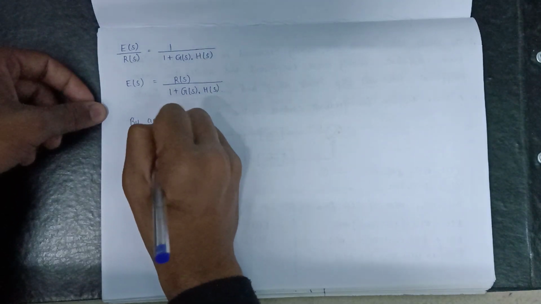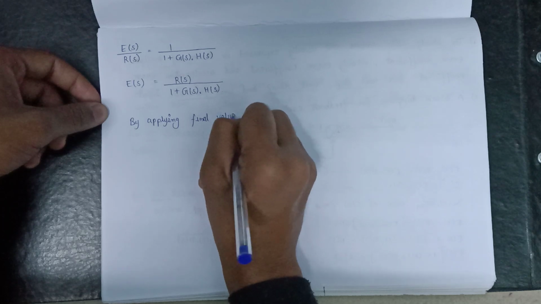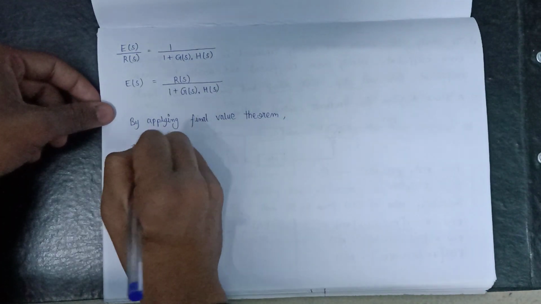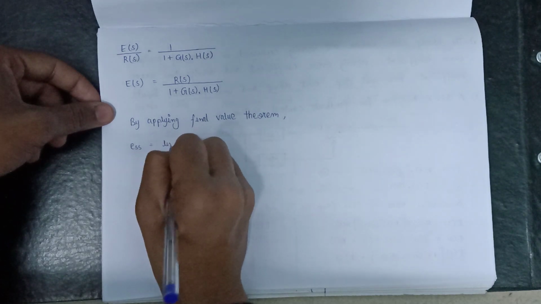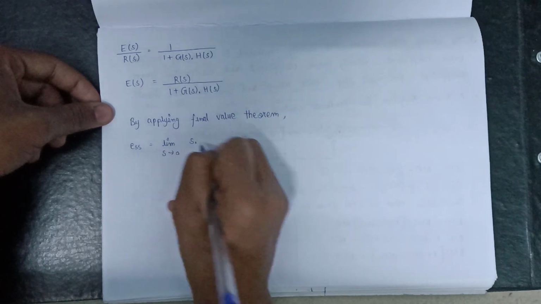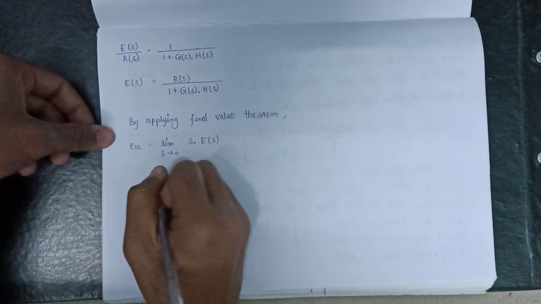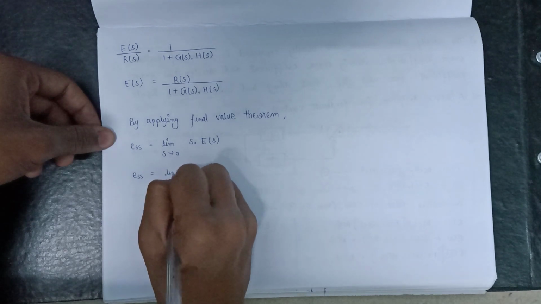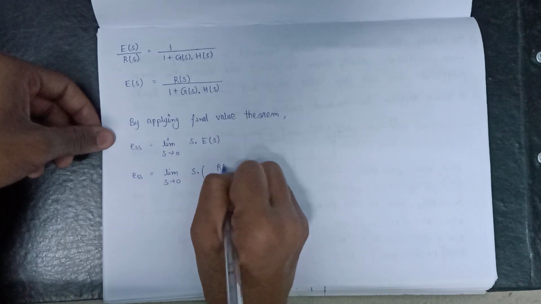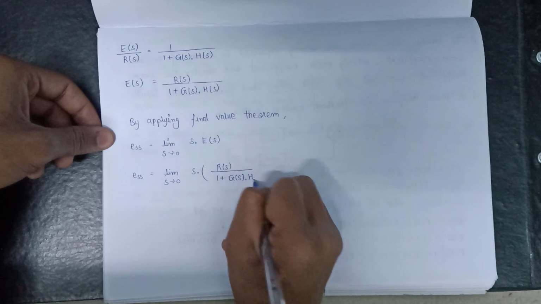By applying the final value theorem, we get E of SS equals limit s tends to 0 of s multiplied with E of S. Replacing this value of E of S, we get E of SS equals limit s tends to 0 of s into R of S over 1 plus G of S into H of S.